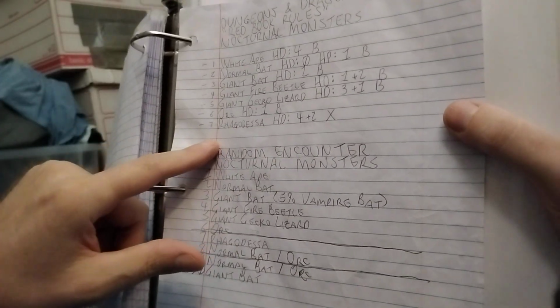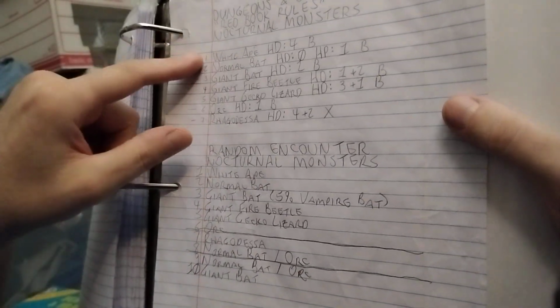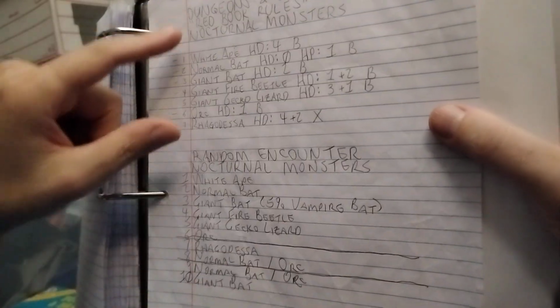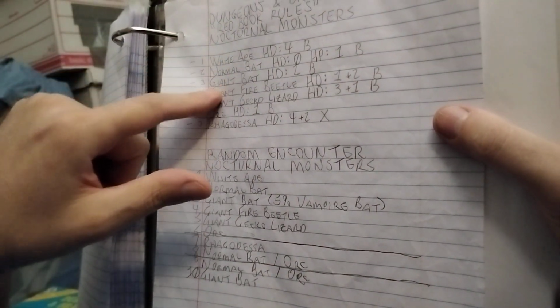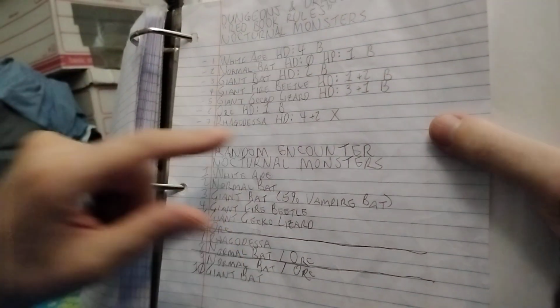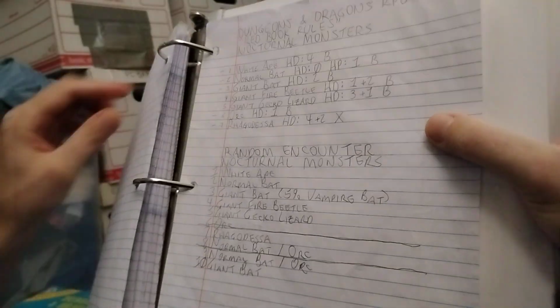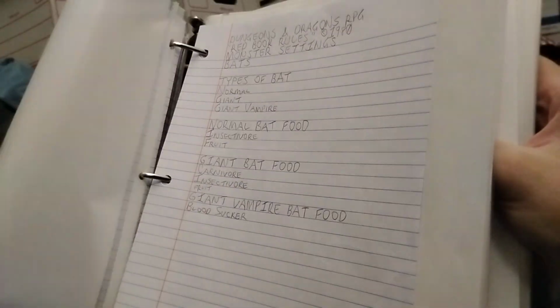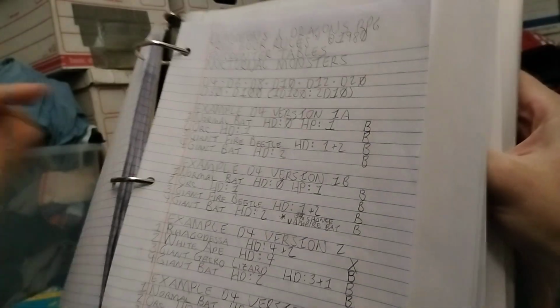Okay, here's my nocturnal monster list. What I want to do is make a list like this on my encounter tables for the nocturnal monsters.